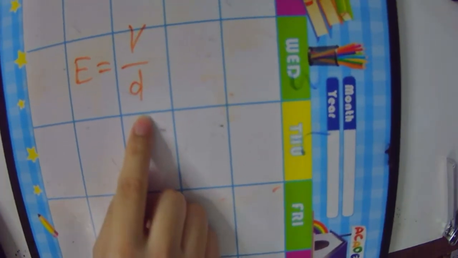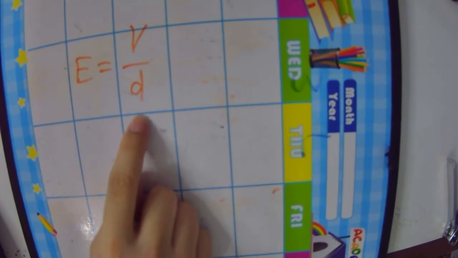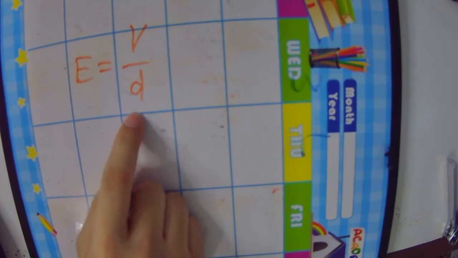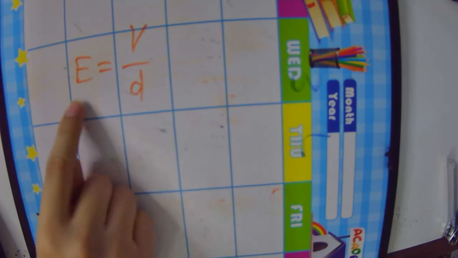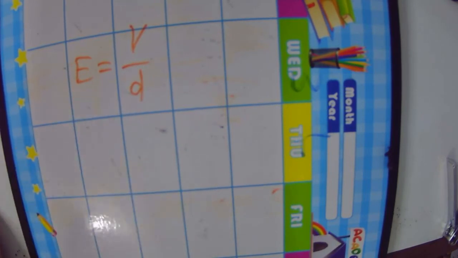If we increase the distance between the two plates, then just based on the formula, automatically the electric field will get weaker. I mean, that makes sense, right? If it's further away, then the force, or its ability to attract, is not so strong. Because it's getting further away from each other. But you need to be able to see that from the formula.